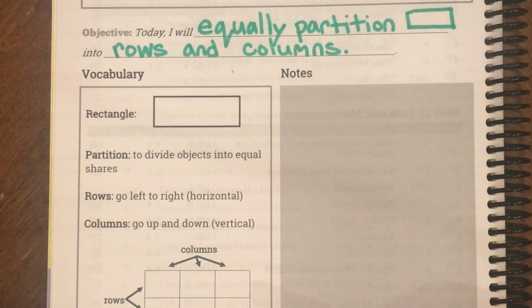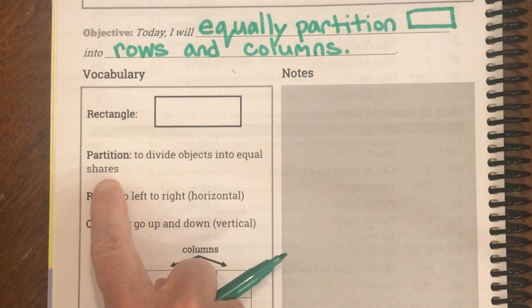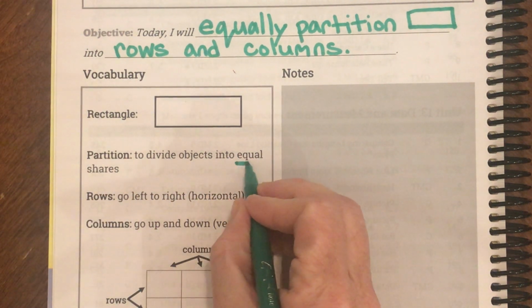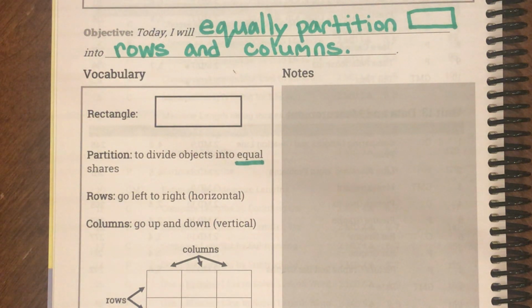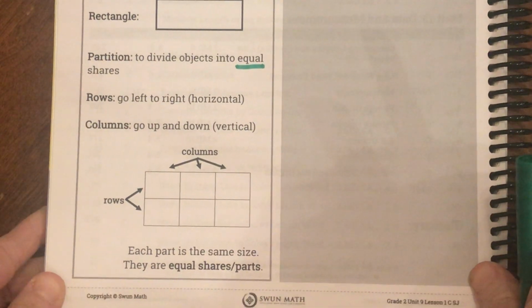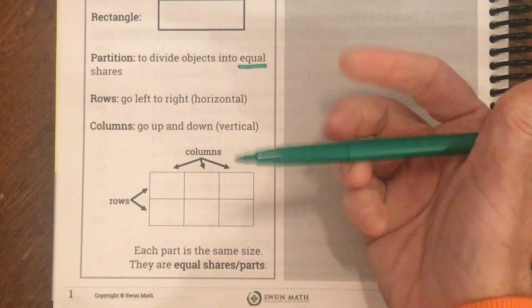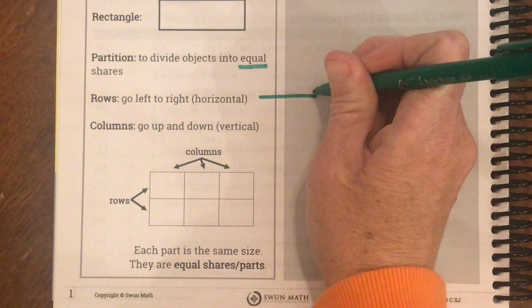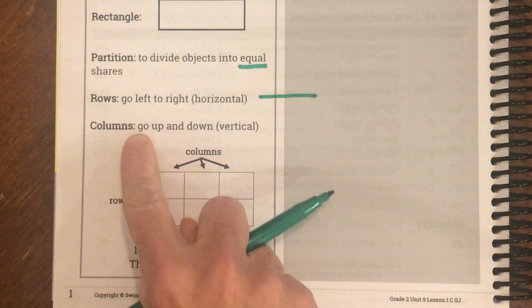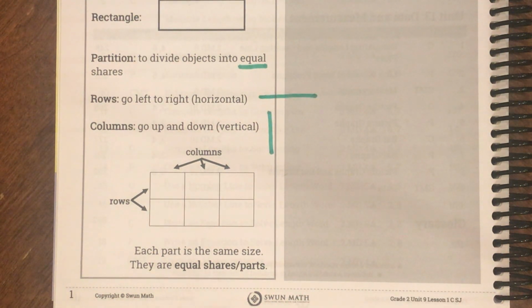Our next word is partition. Partition means to divide objects into equal shares. This is a key word, friends: equal. When we partition, we have to make sure the parts are as equal as possible. Our next 2 words go together. Rows go left to right, or horizontal. So rows go this direction. Columns go up and down, or vertical. That's a column.